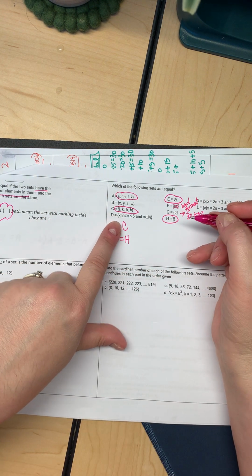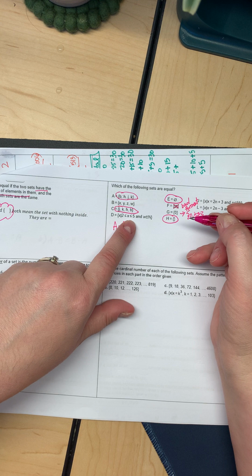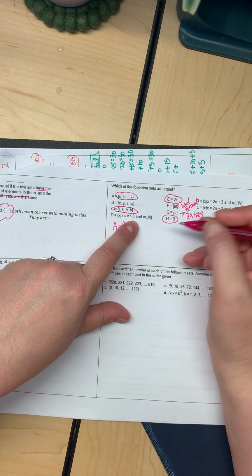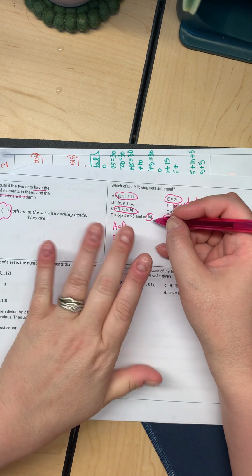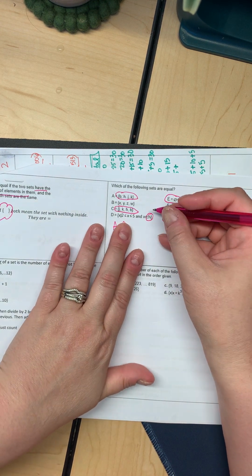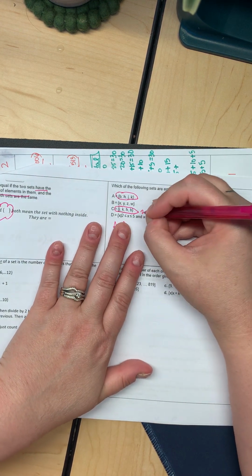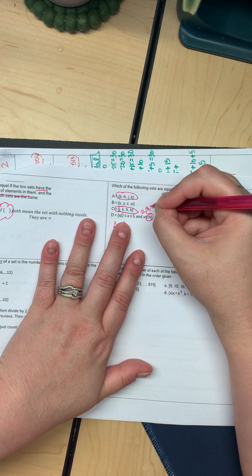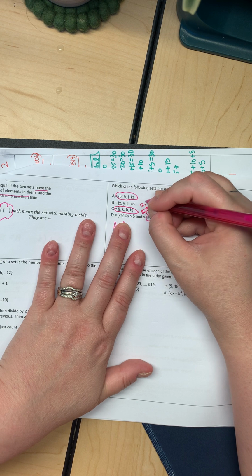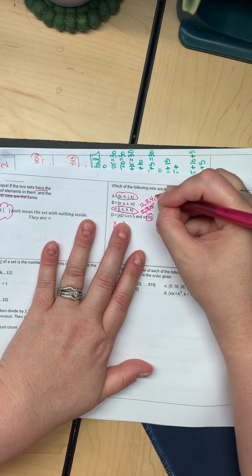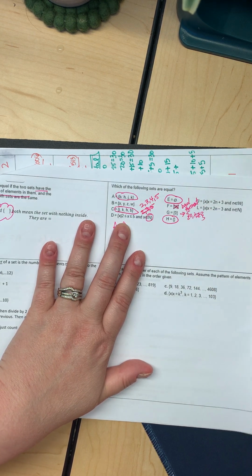Okay, this D says the numbers have to be in between 2 and 5, and they have to be capital N. That means like counting numbers, how we count with our fingers. So this set just means 2, 3, 5. Oops, I mean 2, 3, 4, 5. All the numbers in between 2 and 5.